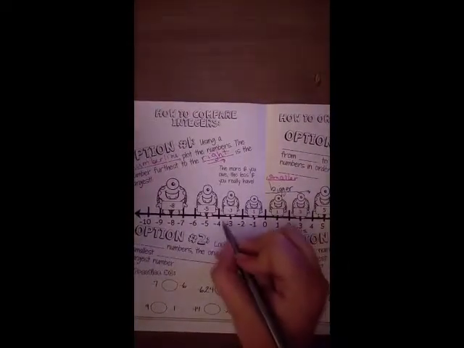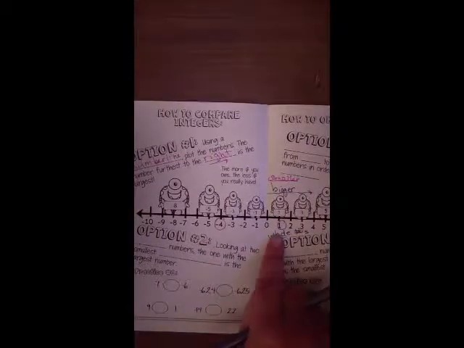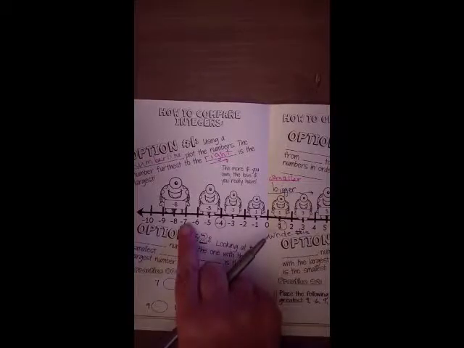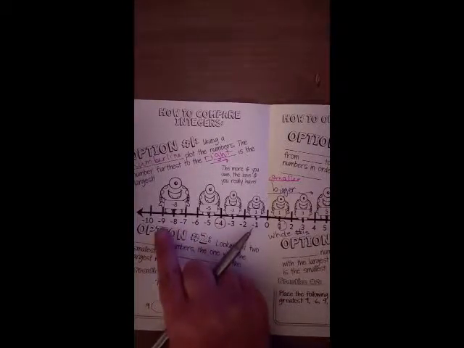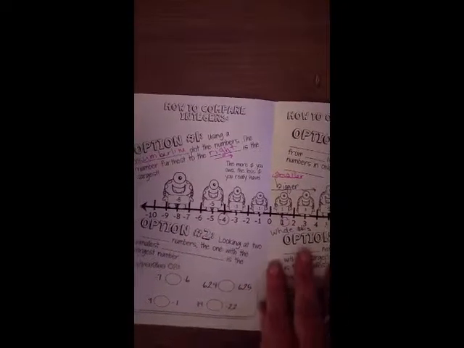So which one is going to be larger, -4 or 1? Well, which number is further to the right? 1 is larger than negative 4. If I compare negative 7 and negative 9, negative 7 is larger than negative 9 because it's further to the right, just like in whole numbers. The further the number is to the right, the larger it is.